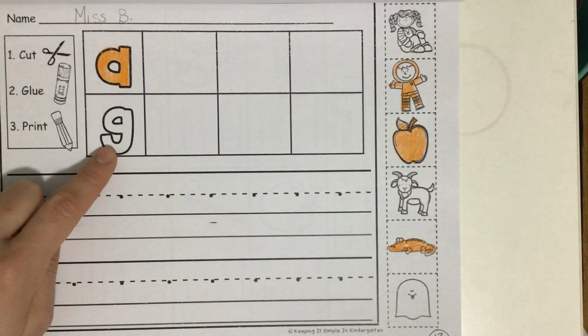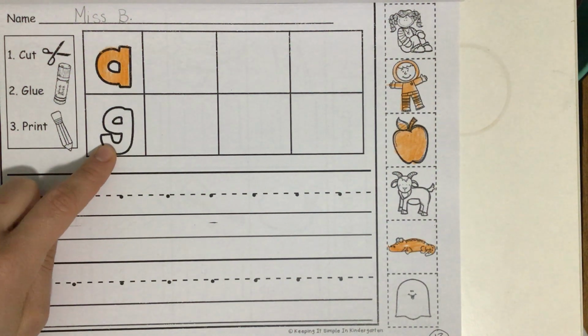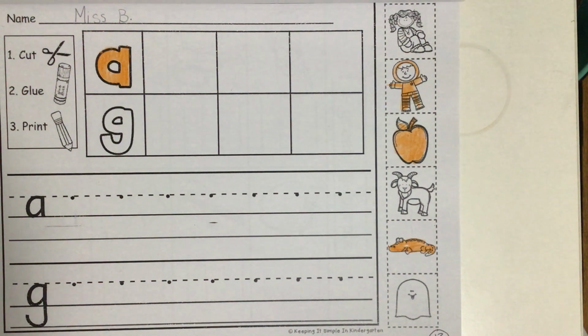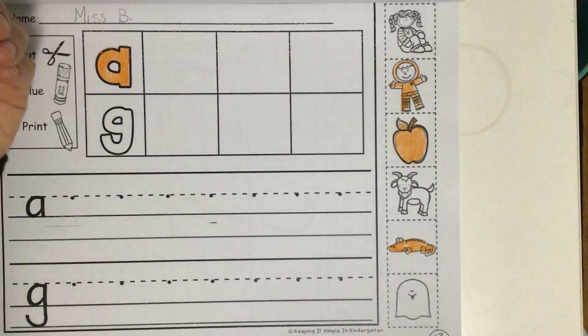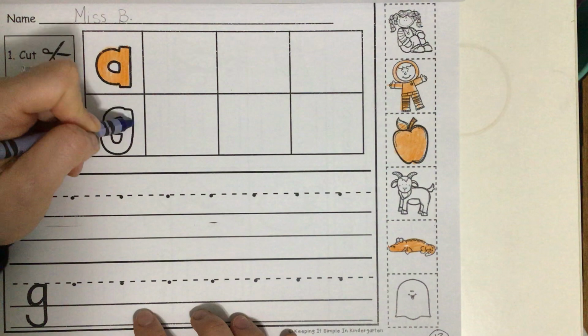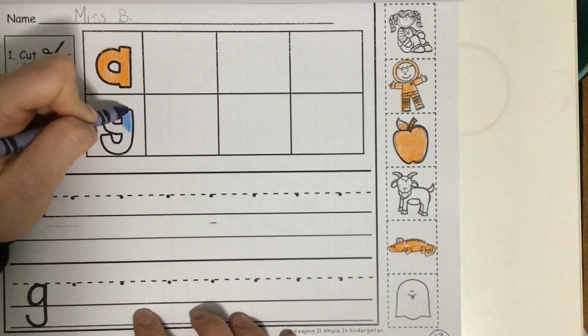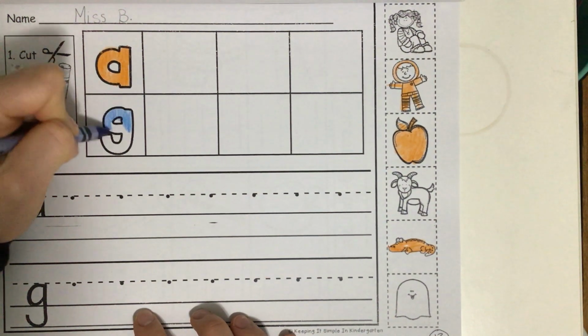Now it's time to look for words that start with this letter. This letter is G, and G makes the sound g, like in G, game, G. I want you to take your blue crayon and make the letter G blue.